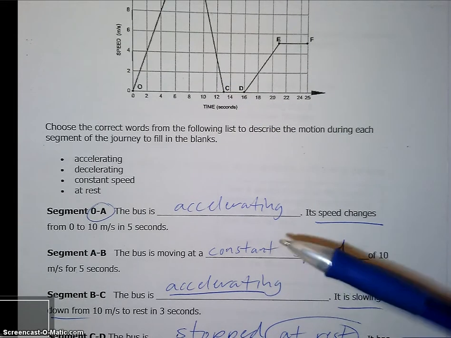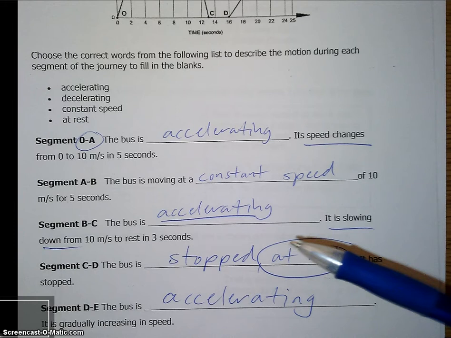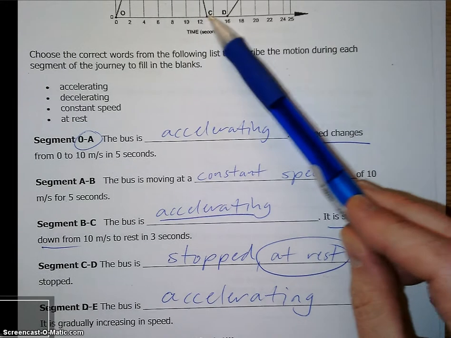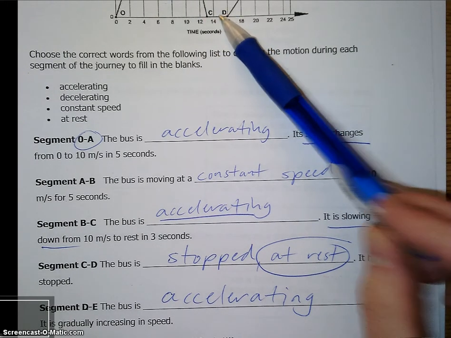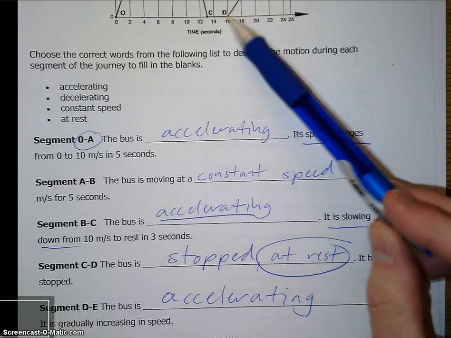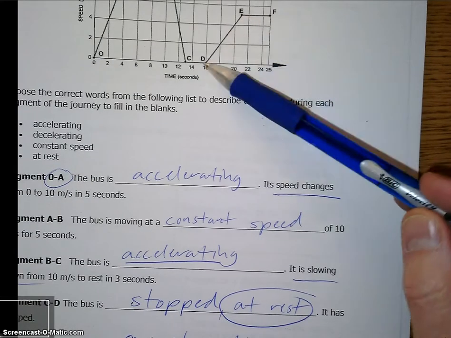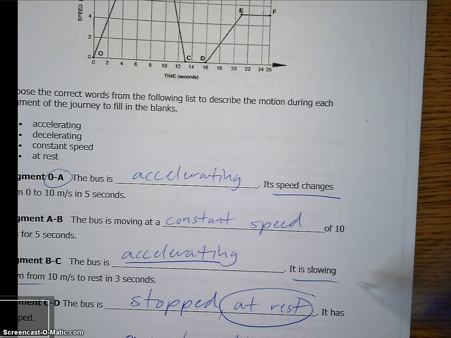You can pause this anytime. Segment CD, the bus is stopped. It's just sitting there. Has a velocity of 0. It's at rest. Segment DE, again, accelerating because it is changing its velocity.